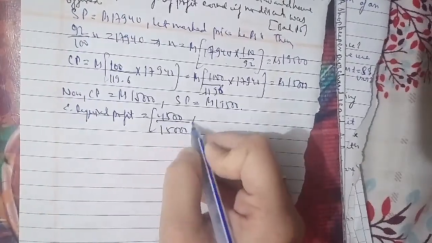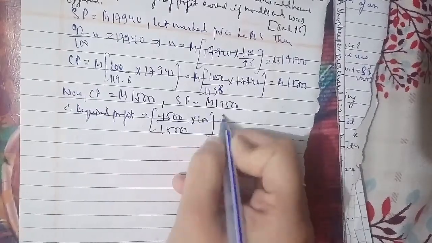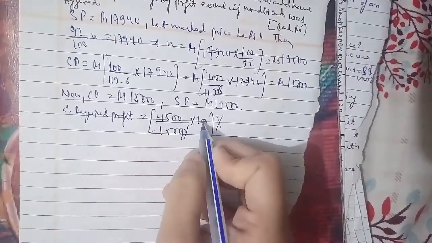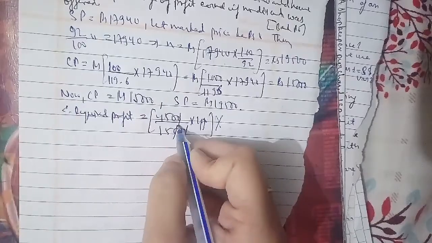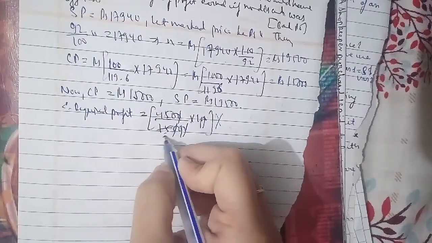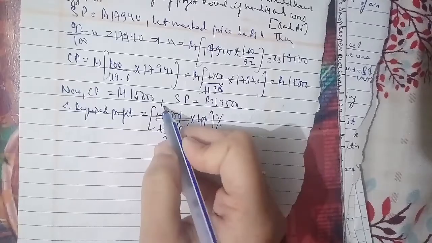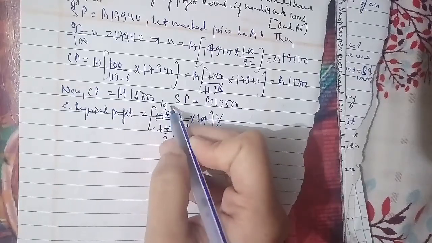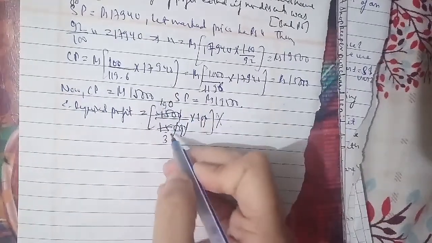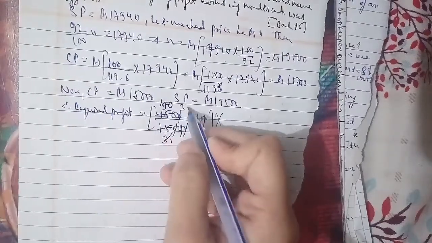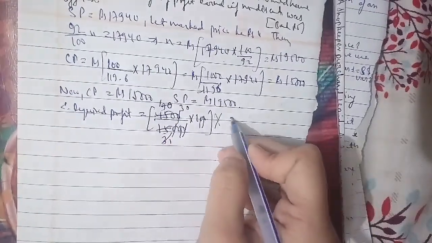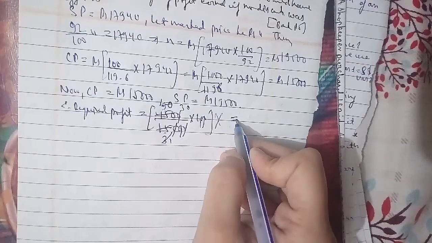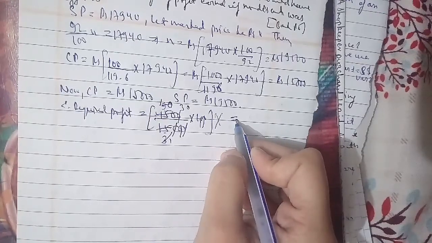A shopkeeper sells 25 articles at rupees 45 per article after giving 10% discount, and earns 50% profit.